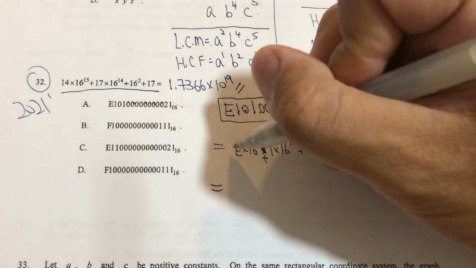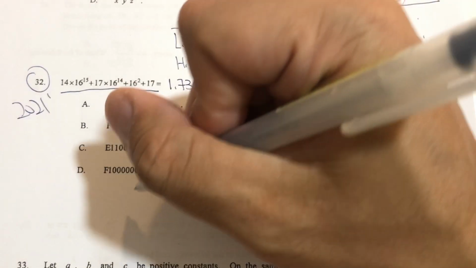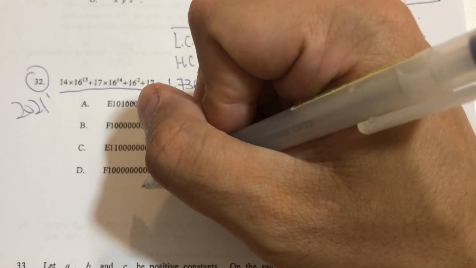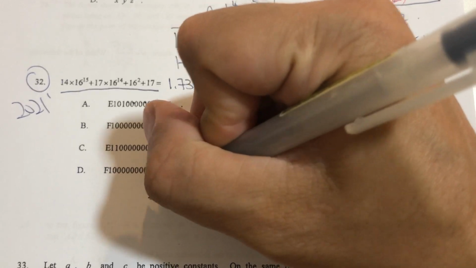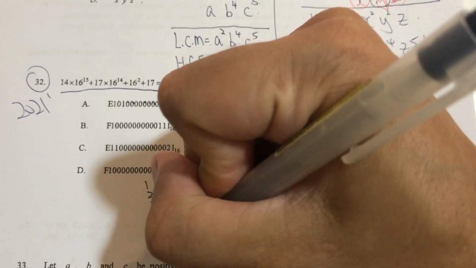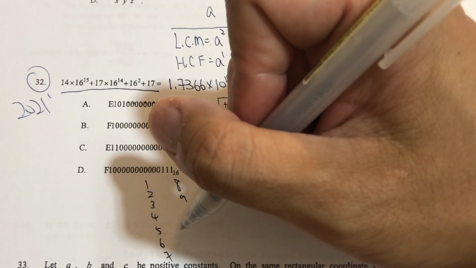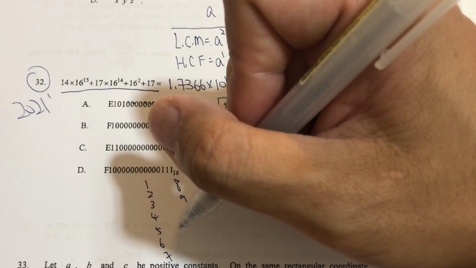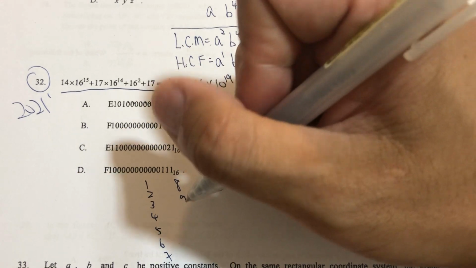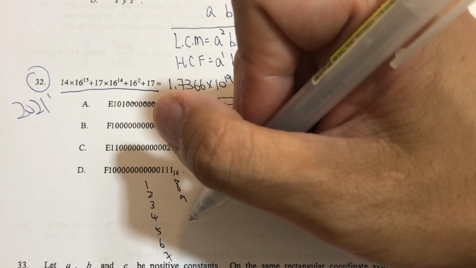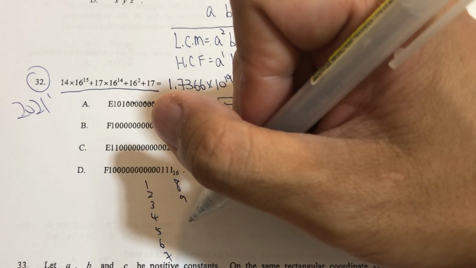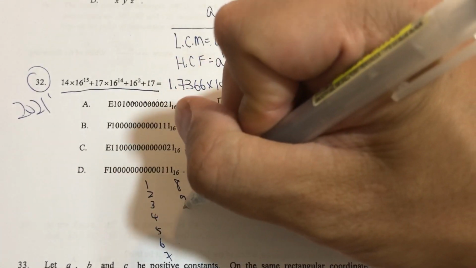And then one more thing, do you know what E is? For a hexadecimal number, we have 1, 2, 3, 4, 5, 6, 7, 8, 9. For 10, because we could only use one space to store the number and 10 has two digits, it's not enough, and therefore we have to use a symbol.